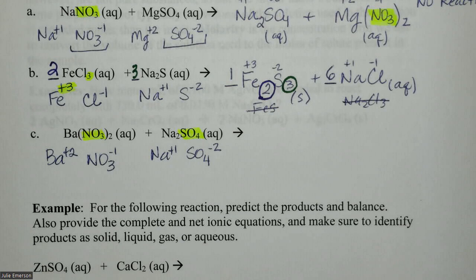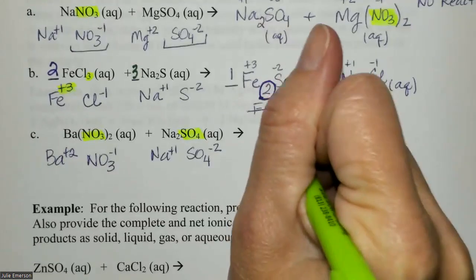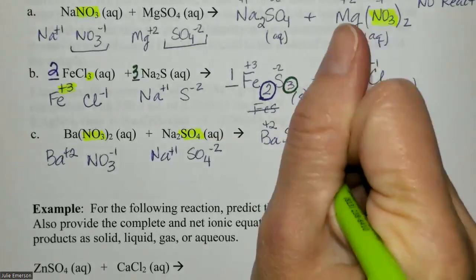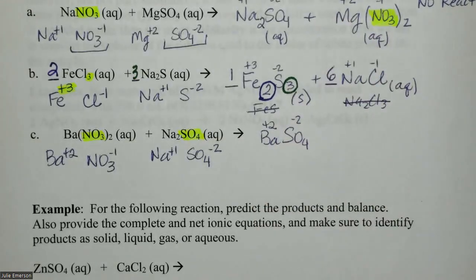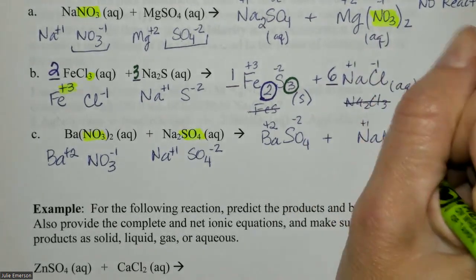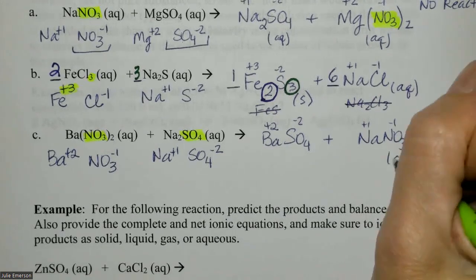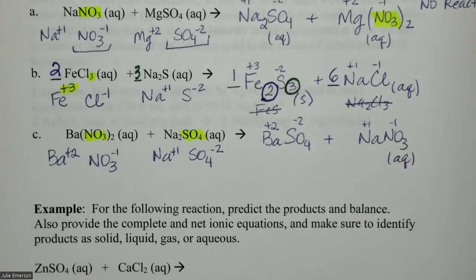So then when I come to the product side, I need to put barium, which is a +2 charge, with sulfate, which is a -2 charge. So those charges cancel out. That looks good. And then I'm going to put sodium +1 with nitrate -1, and those charges also are balanced and look good. Now, next step is I go and figure out if I had a solid. Again, sodium, always soluble, don't even have to look.